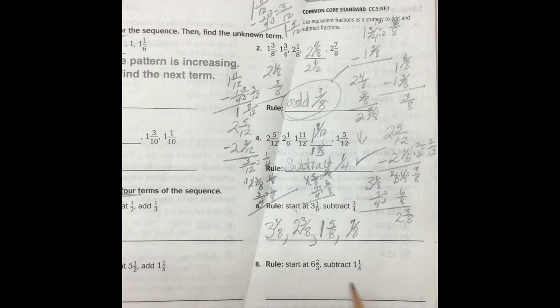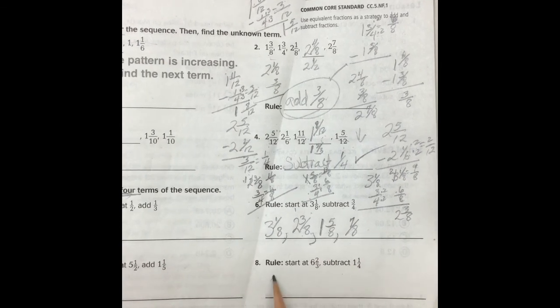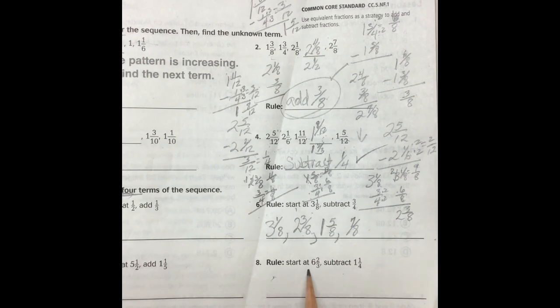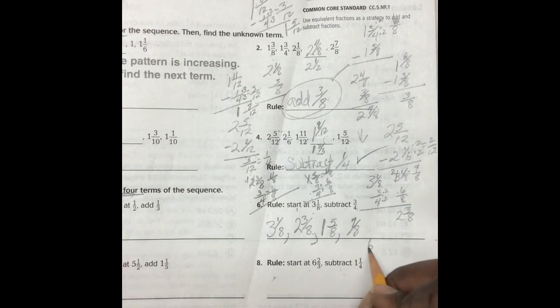So now let's move forward to number 8. Number 8 says we start at 6 2/3 and we take away 1 1/4. So let's get started. We have 6 2/3 and we subtract 1 1/4.